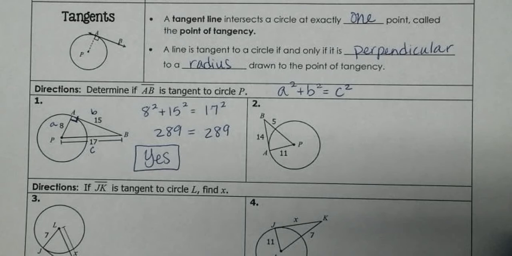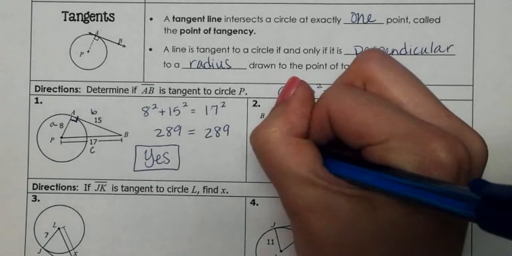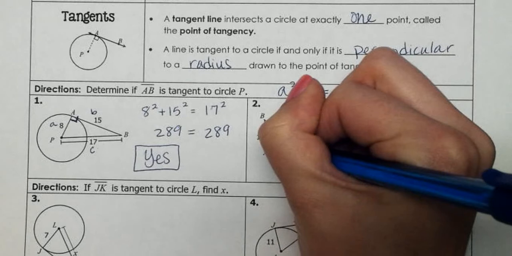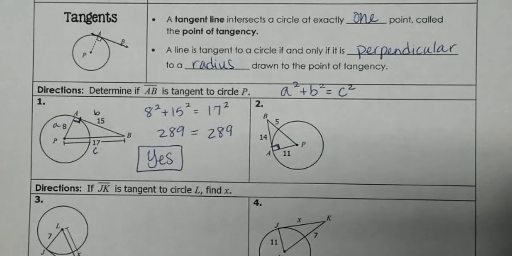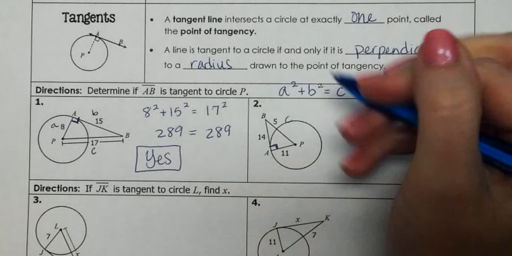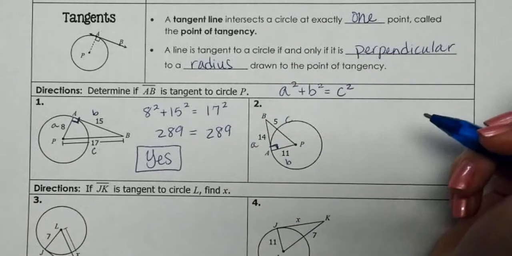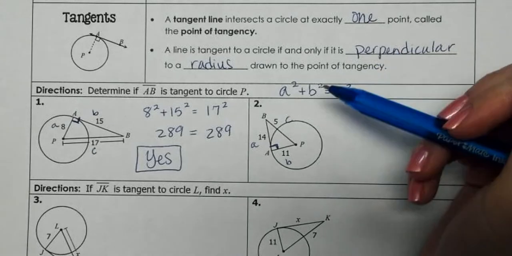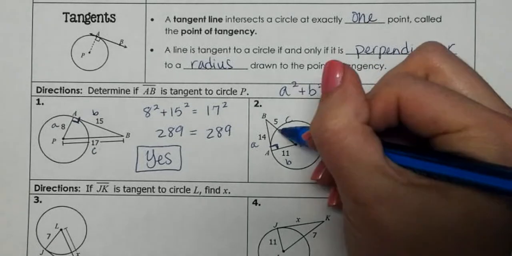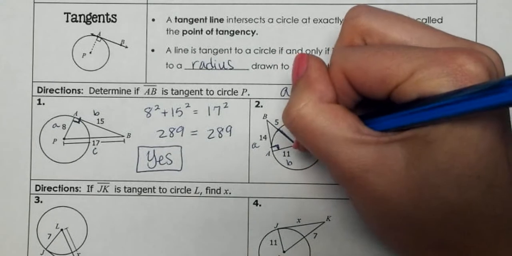So we're going to do the same on number 2. On number 2, I should have a 90-degree angle here at A, but we want to prove that. So the side C would be BP, and then A and B can be the other two in whatever order. Now there is one piece of information that I'm missing. I'm missing this segment right in here. I don't know what that length is.